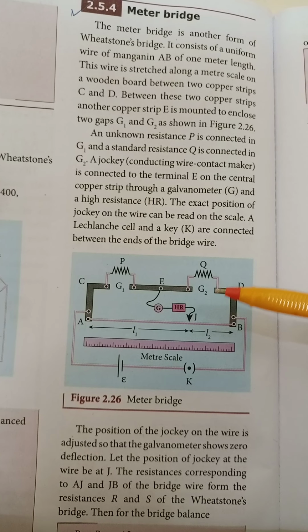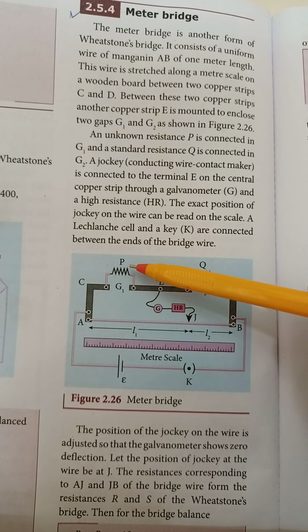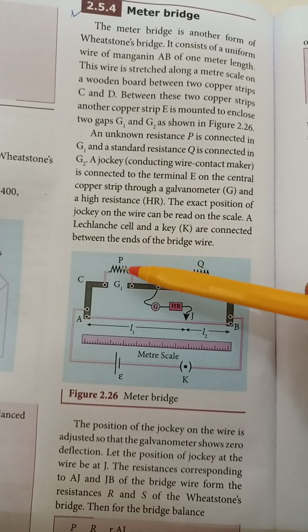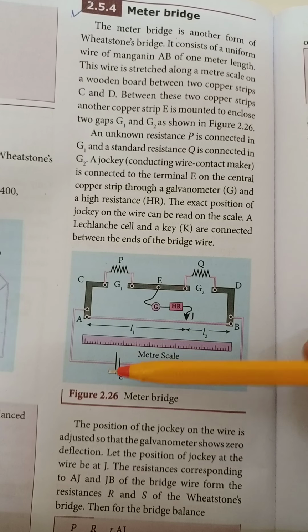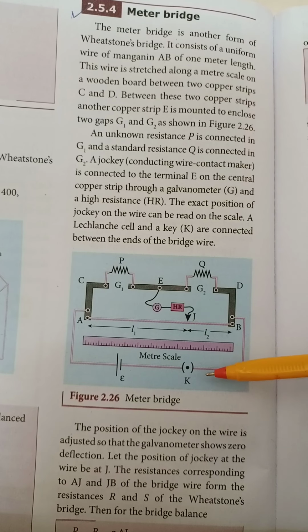Now let us see how we are going to find the unknown resistance of a given coil of wire using the meter bridge. Let Q be a known resistance which is connected across the gap G2, and P is an unknown resistance whose value is to be determined. The unknown resistance is connected across the gap G1 of the meter bridge, and between the ends A and B of the meter bridge wire, a cell, or a Leclanche cell, of EMF E is connected in series along with the key. So this forms a closed circuit.